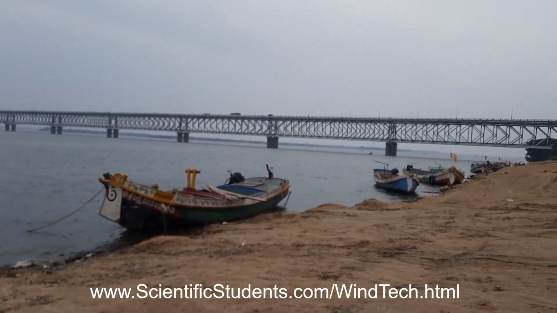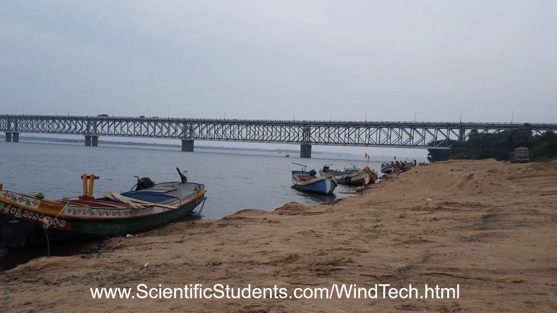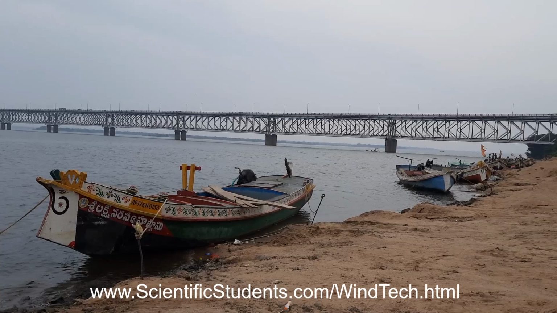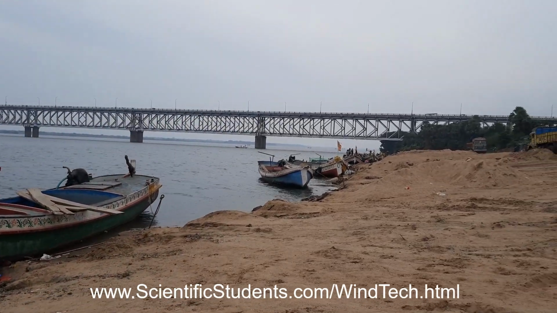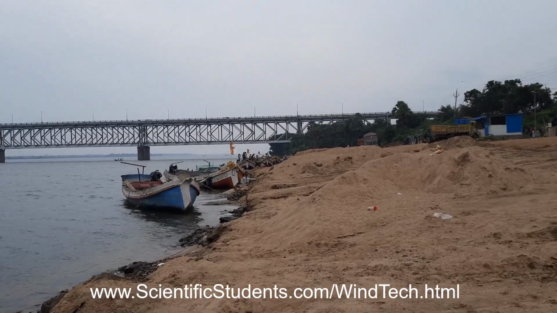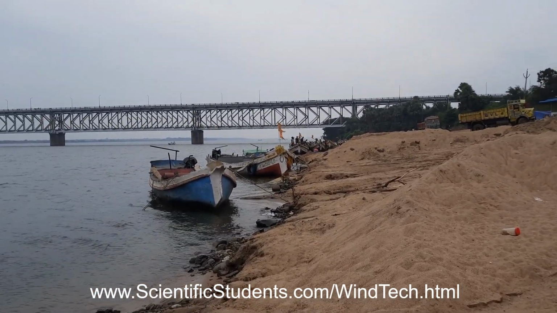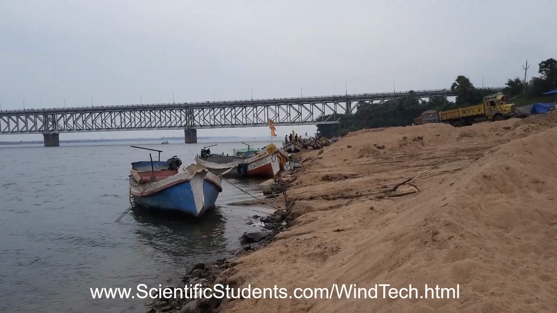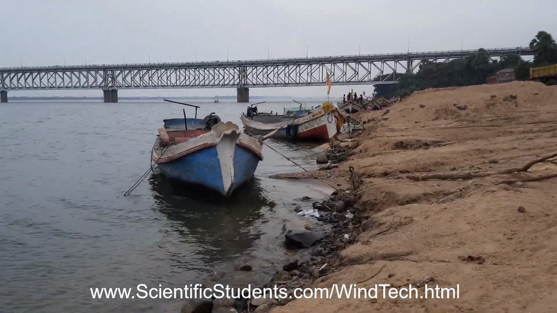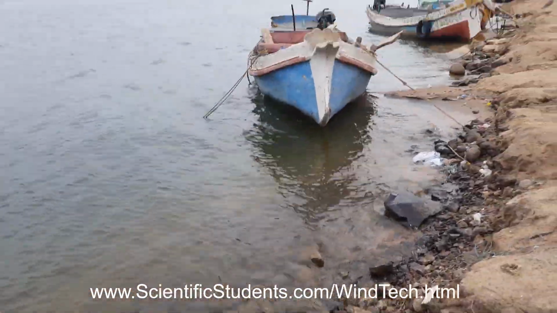Just now I came here to the bank of river Godavari, where there is a road cum rail bridge. The reason I have come here, you can see there are some flags on the boats. They are flying so high. Can you see the flags on the boats? Every single boat has got some flag. And see how beautiful this bank of river Godavari is.